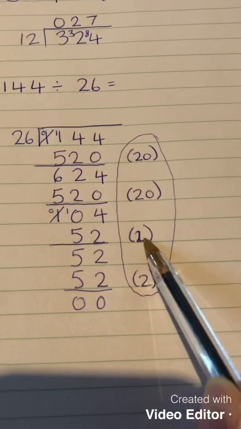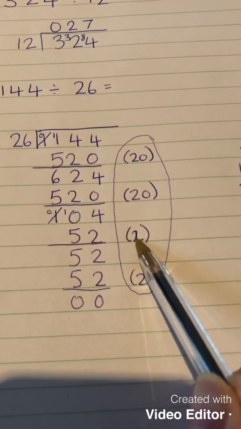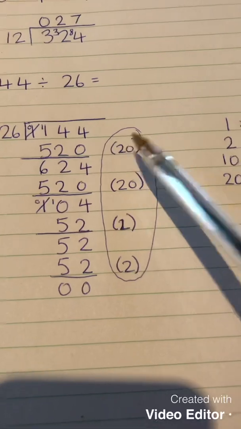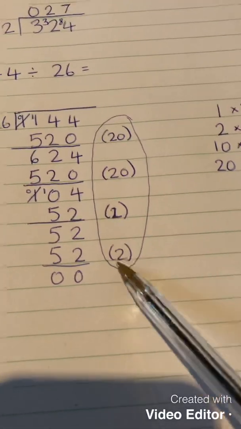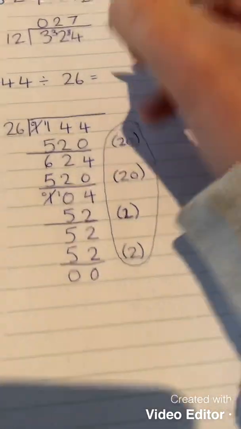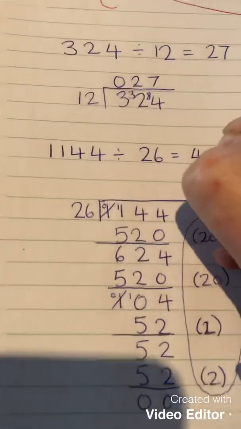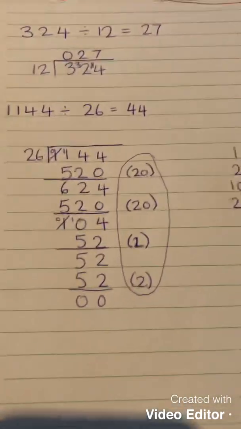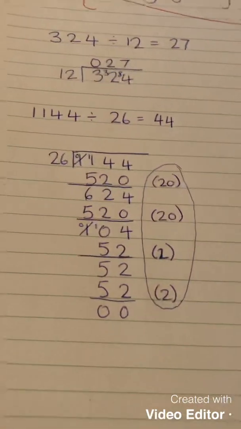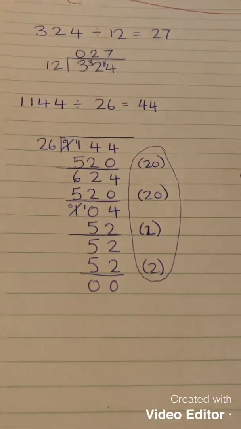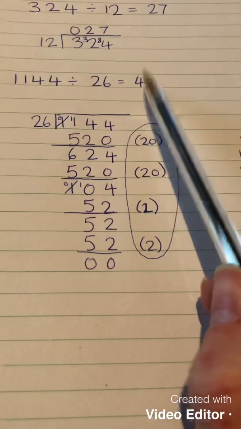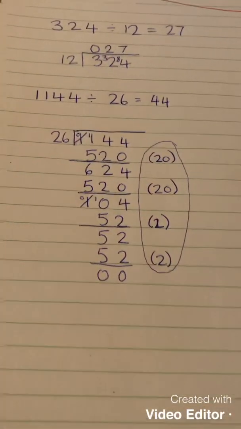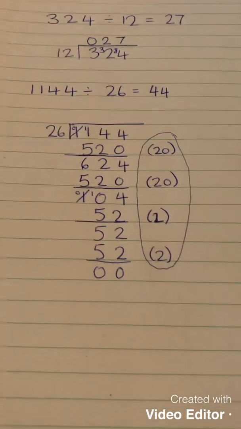I corrected myself there, because if I'd put 1 there, I'd think my answer was 43. But actually, I know the answer is 20, 40, 42, 44. So my answer is going to be 44. And if I wanted to, I could use my inverse just to double check this. So I could do a calculation to show that 44 times 26 gives me 1,144, and that would just confirm that question for me.